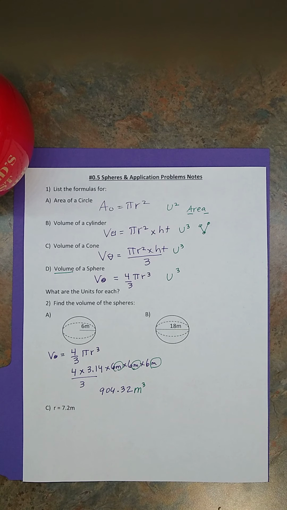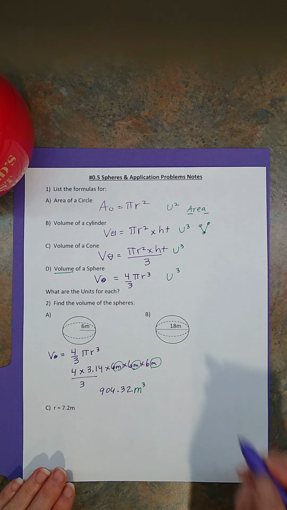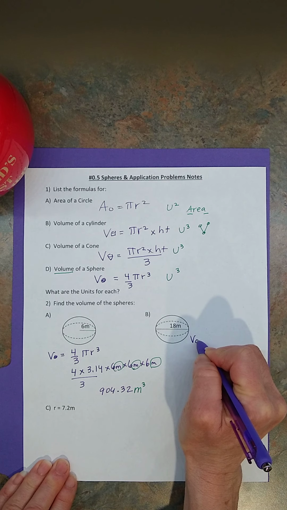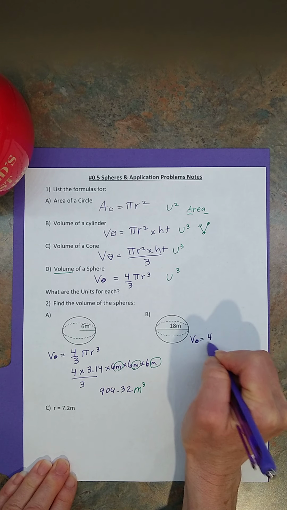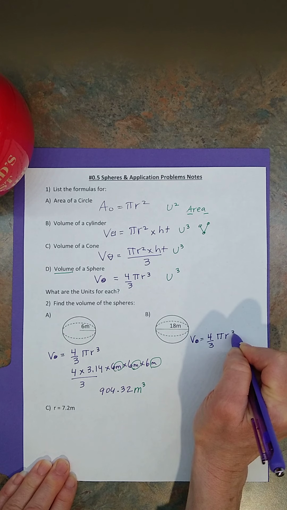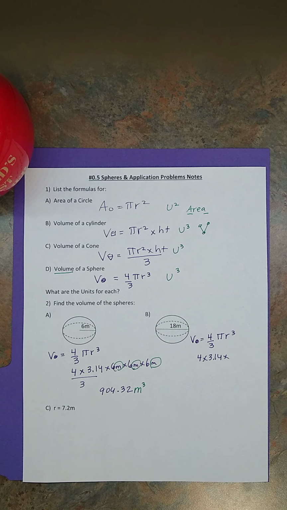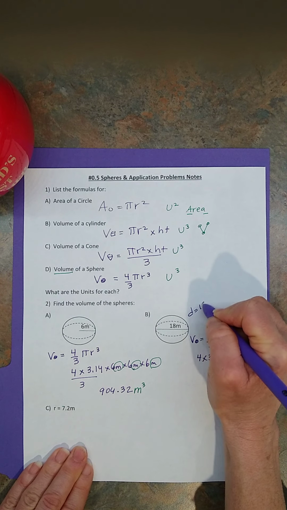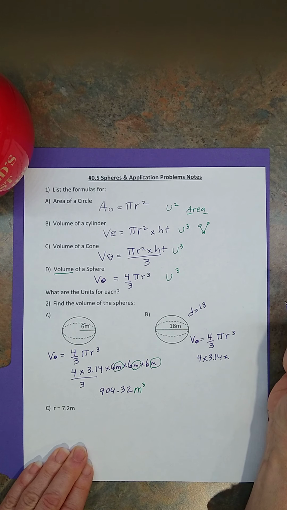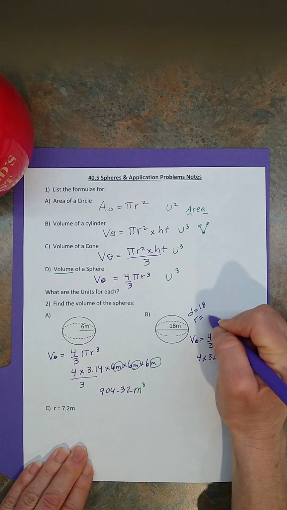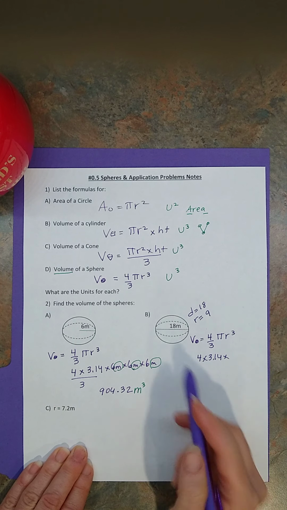All right, Math 8, give letter B a try. Do you see how B is different? What will you do? Do you see it? So here you have volume of a sphere is 4/3 pi r cubed. So you're going to have 4 times 3.14 times, is r's value 18? No, it is not. Here you are given d is 18. You are not given r. What is r's value? R's value is 9.